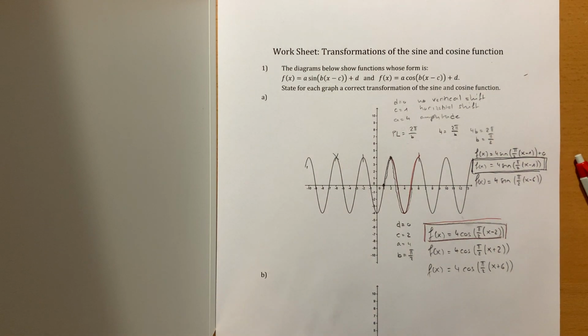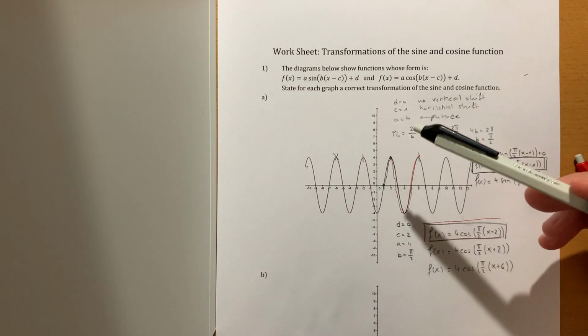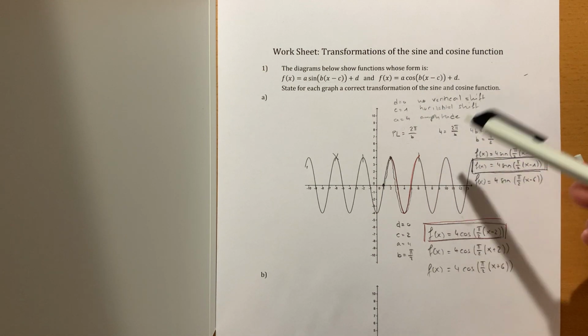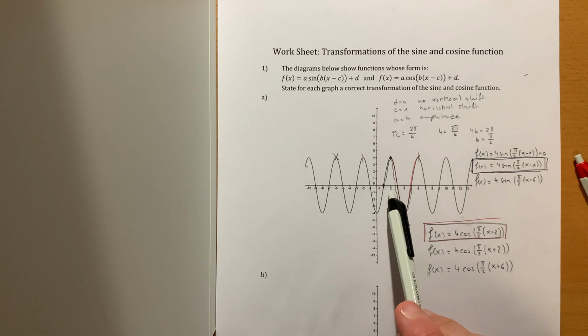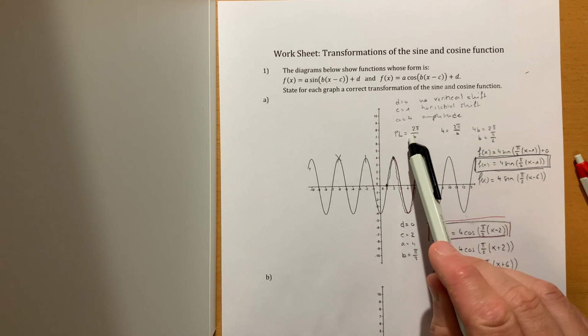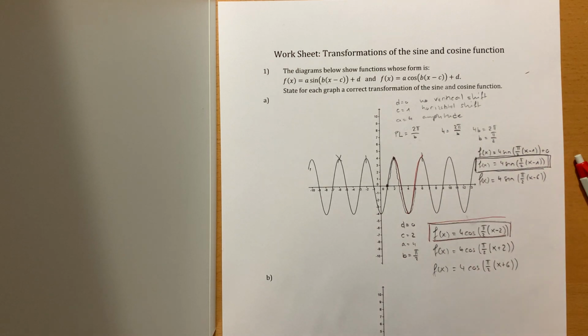So the only thing you have to do is you have to read D, C, and A off the diagram. You have to read the period length off the diagram. And once you have the period length, you can work out B. So it's not too difficult.